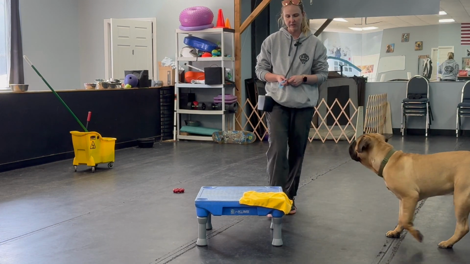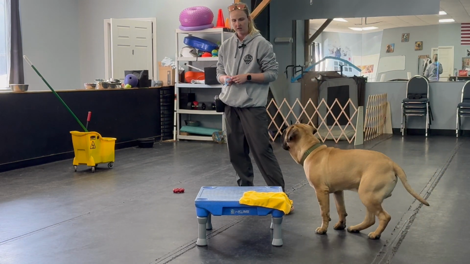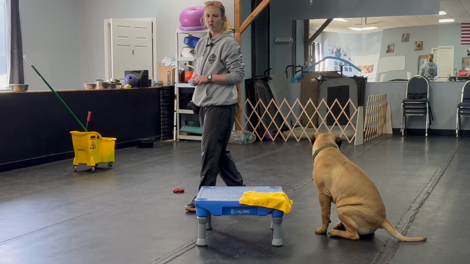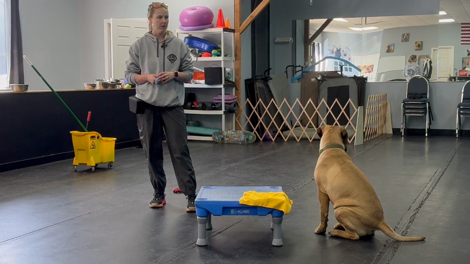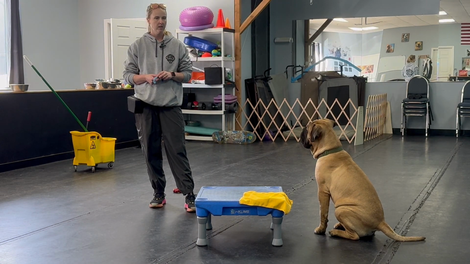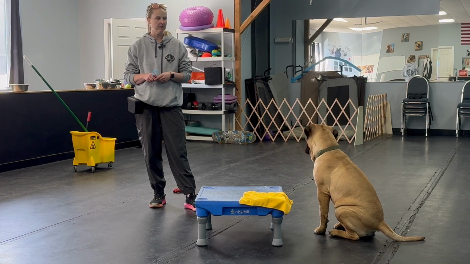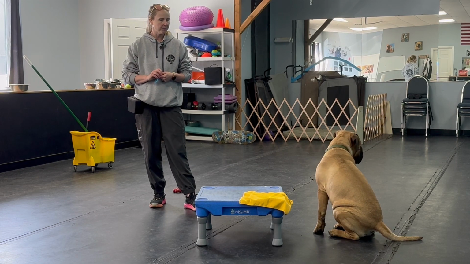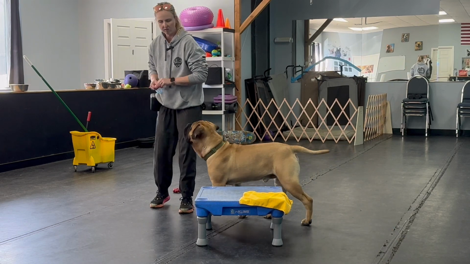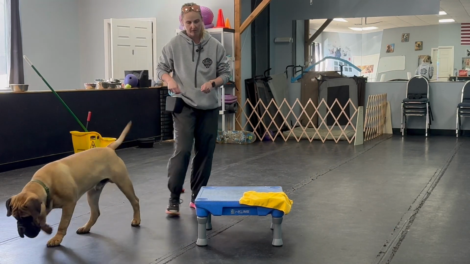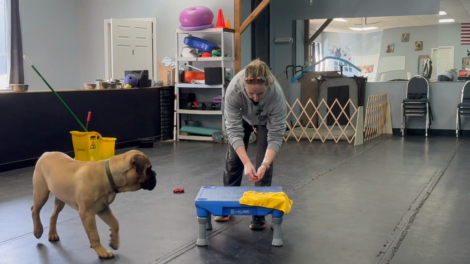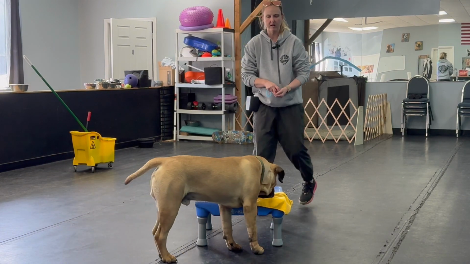I'm going to see if he'll investigate it on his own. With free shaping, I don't want to help the dog very much. I really want the dog to start to have a try-it attitude. I want the dog to see, what else should I do? So I think he's not really noticing this rag. So I'm going to let him eat a couple pieces off of that.